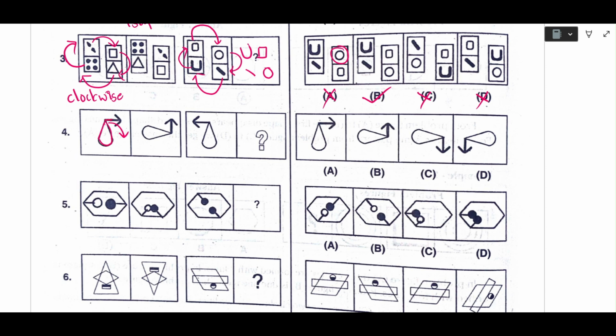And how did this arrow change? This was on the right side and it turned to the top. That means the arrow is moving in the anti-clockwise direction and the cone is moving in the clockwise direction, right? So we will be applying the same changes here also. So the cone should move in the direction of what? Clockwise. So how will it be? It will be like this. And the arrow should be moved in the anti-clockwise direction. So how will it be moving? That will be down, right? So this will be down.